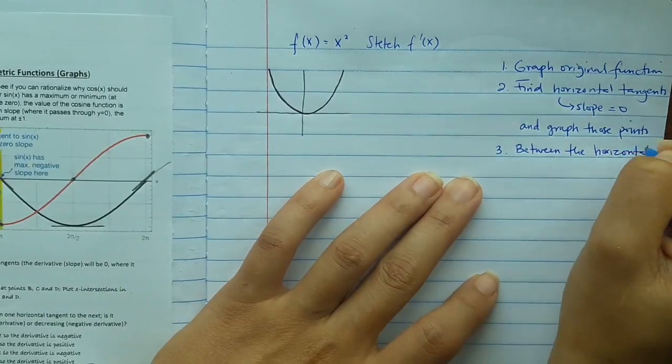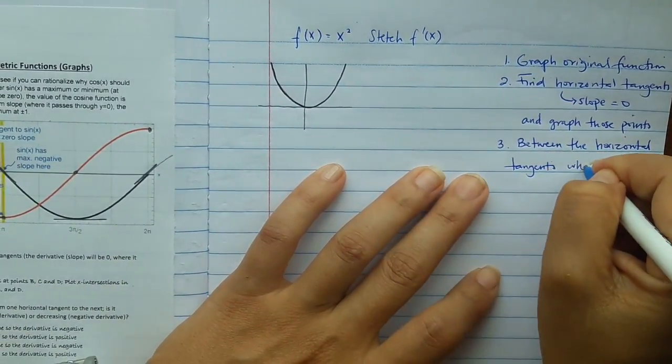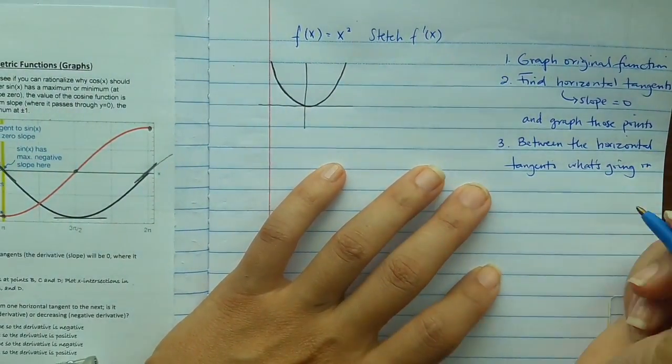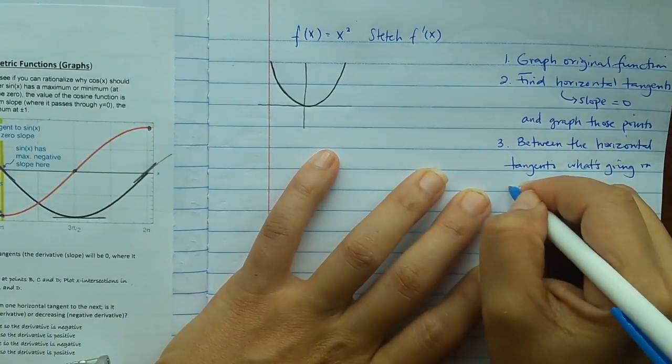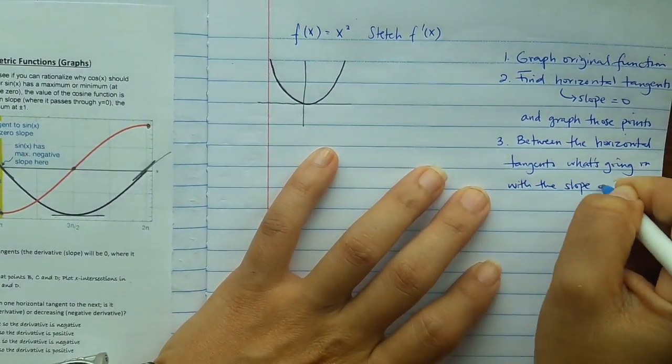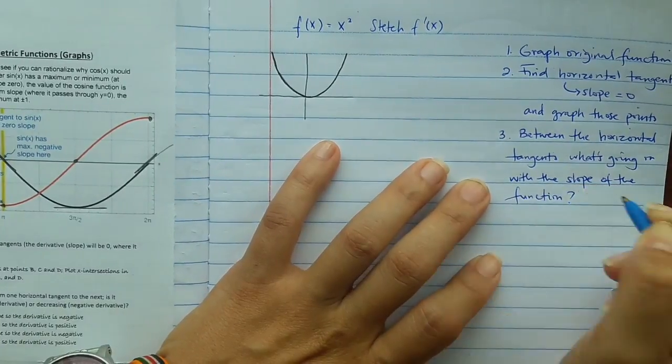This is a listening check. Put a box around the word between. If it's decreasing, it's a negative. If it's increasing, it's positive.